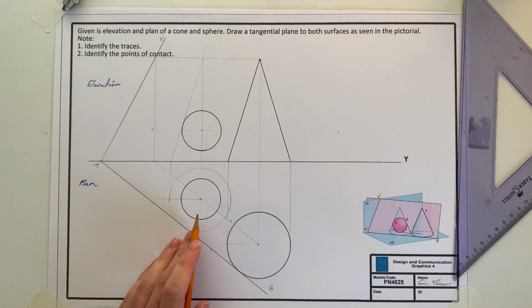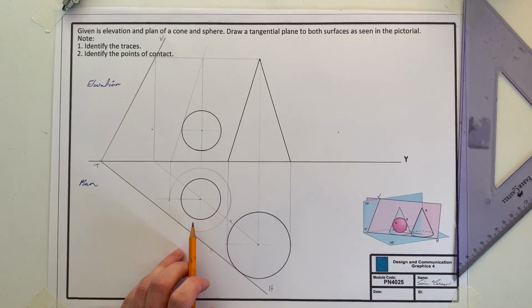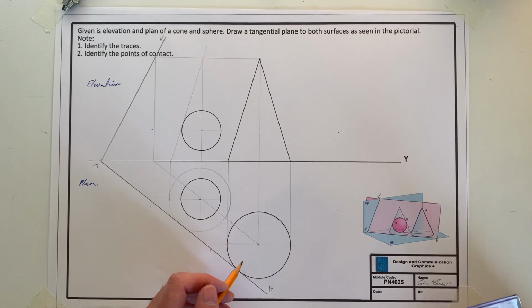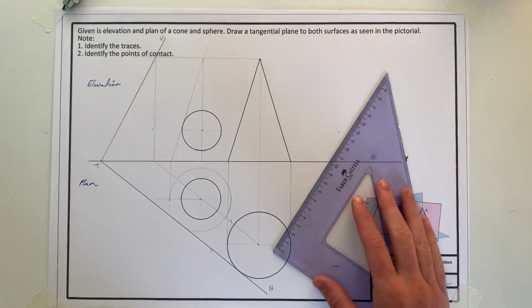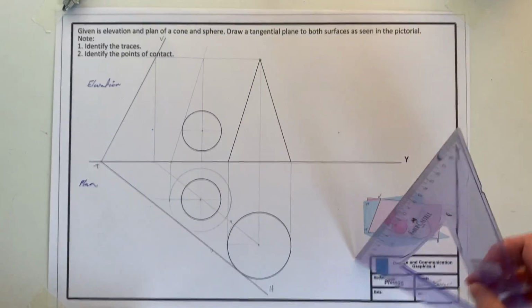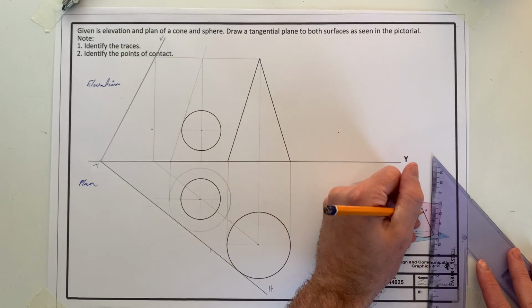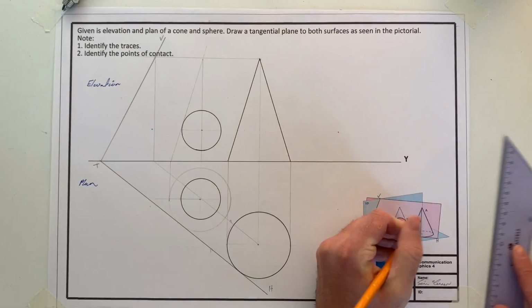Now all we need to do is find our point of contact, or our line of contact, between the cone and the sphere and the plane. Okay, so I know that there's going to be a line of contact between the cone here and this plane, and it's going to be perpendicular to this line, to our horizontal trace. Because you can imagine here, in your pictorial, it would be this line of contact right there, like that.